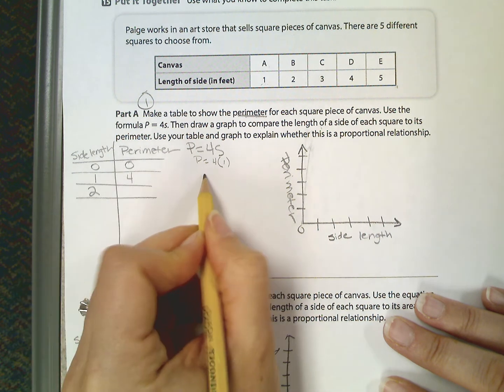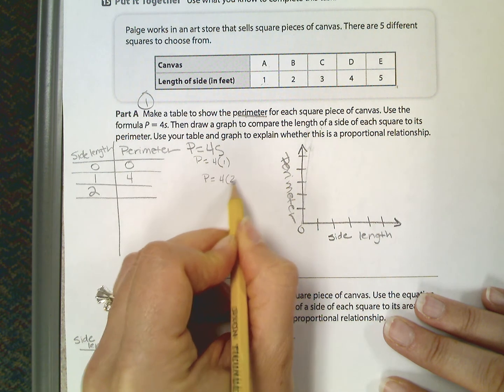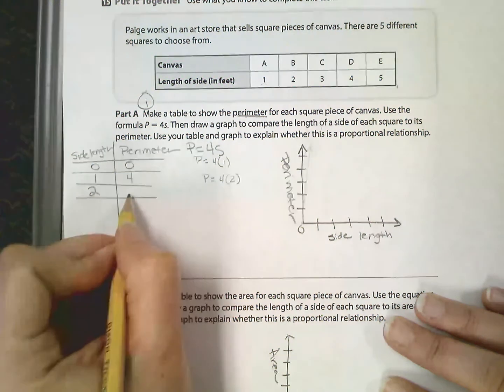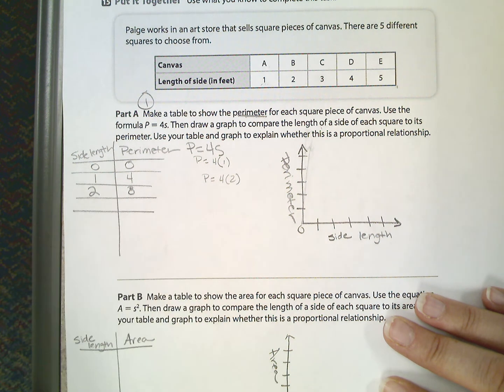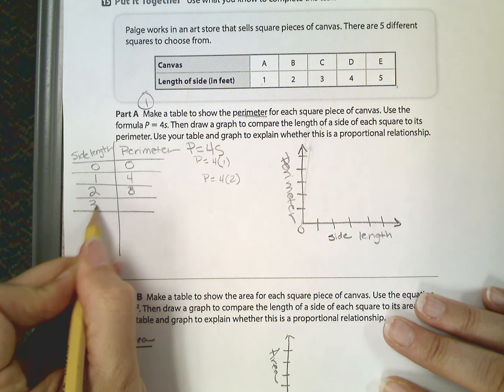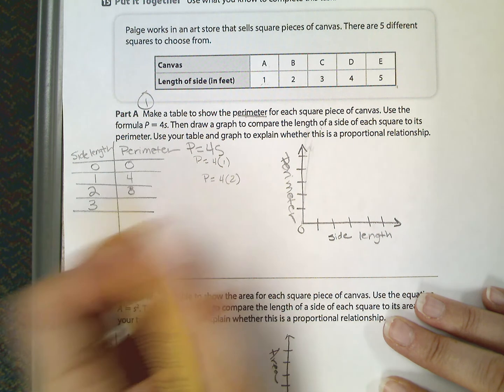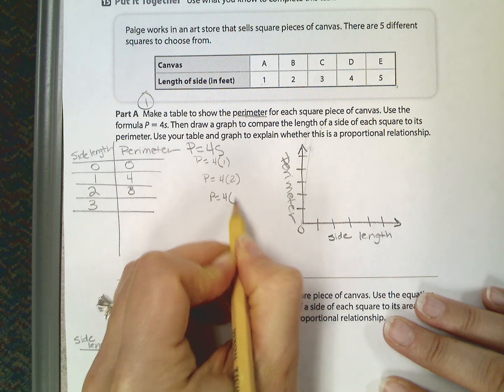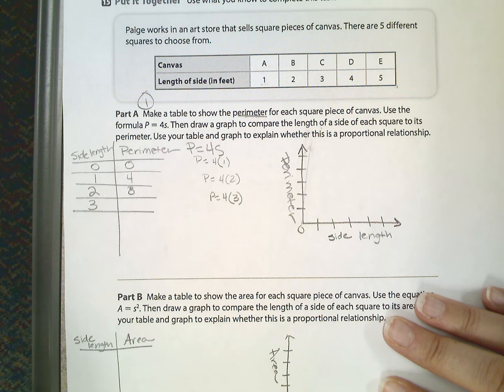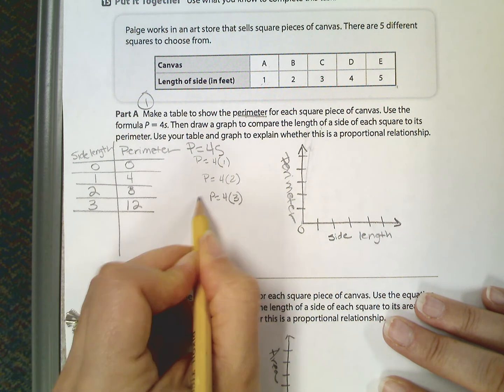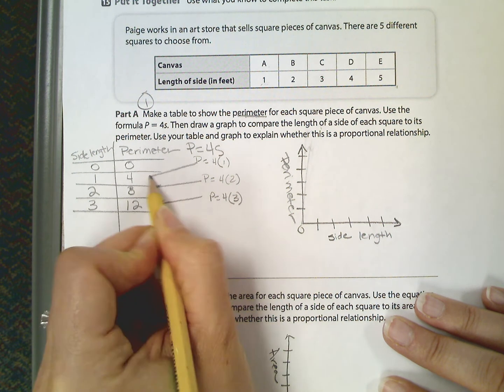What if my side length is 2? Perimeter equals 4 times 2. 4 times 2 will be 8. What if my side length is 3? Perimeter equals 4 times the side length, which is 3. 4 times 3 is 12.